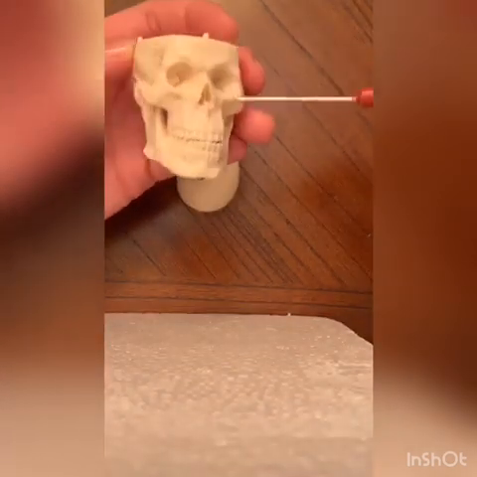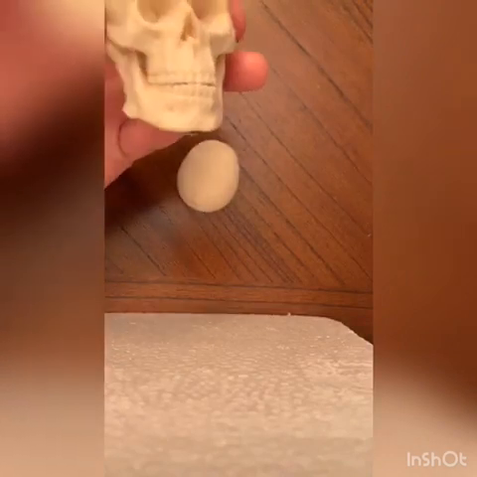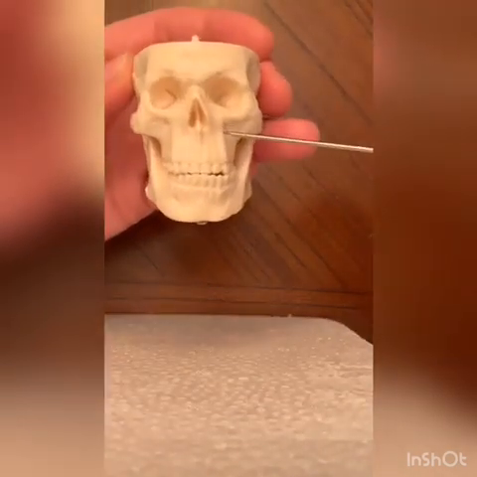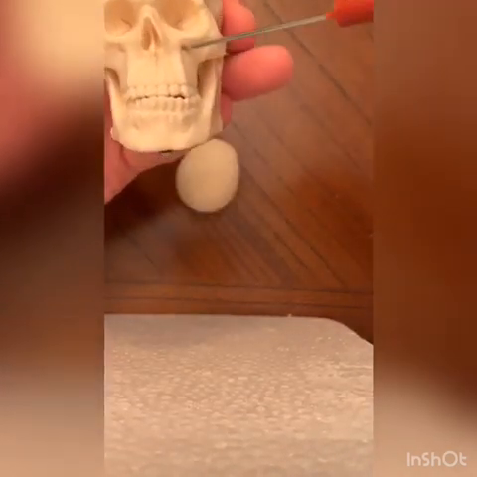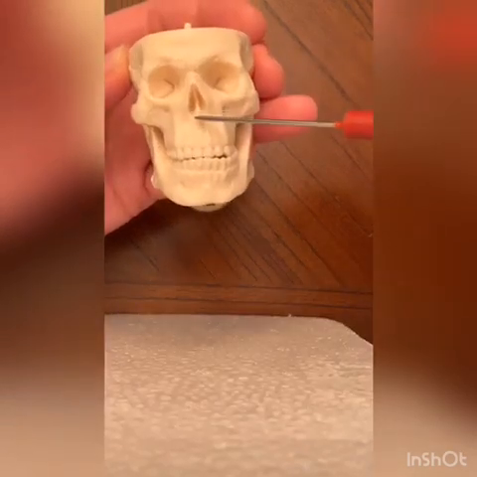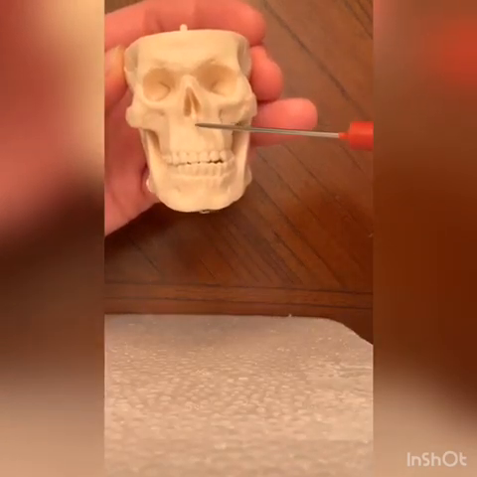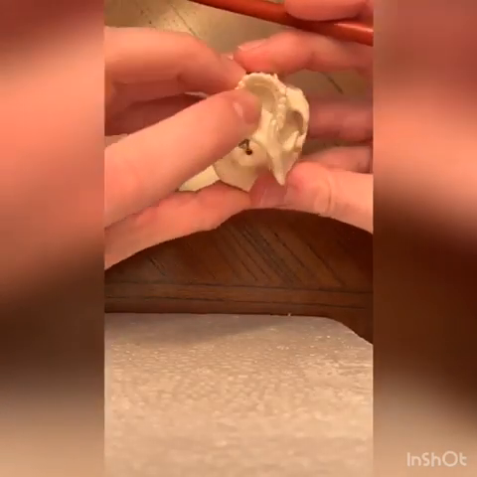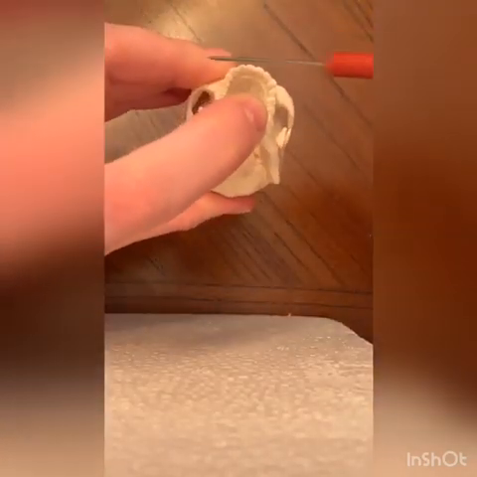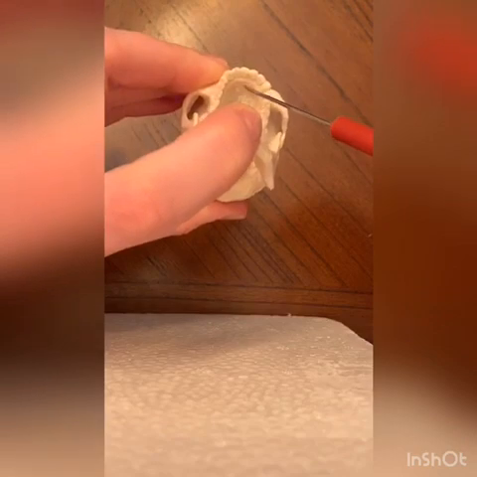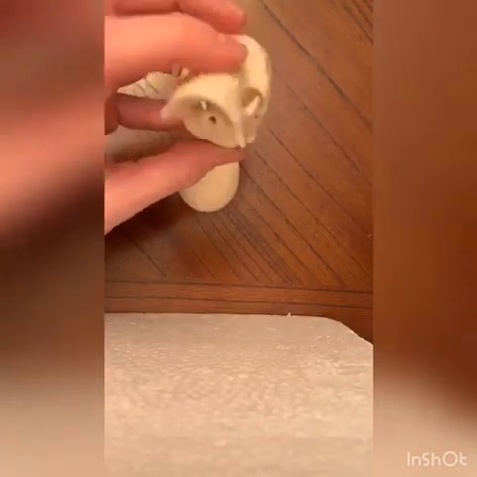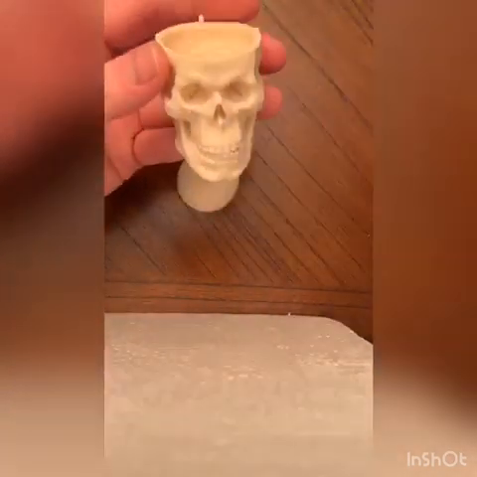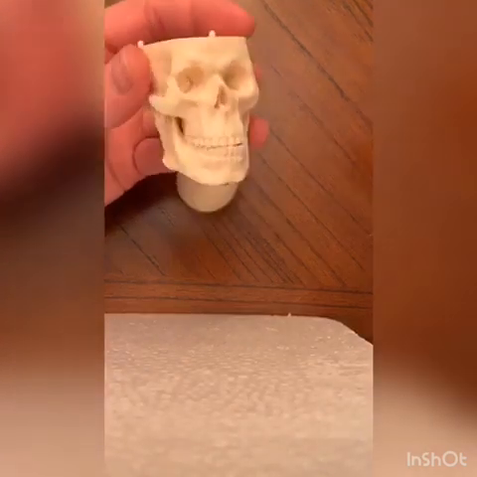All right, and then the maxilla, we've got the infraorbital foramen, the anterior nasal spine, and the incisive fossa there.